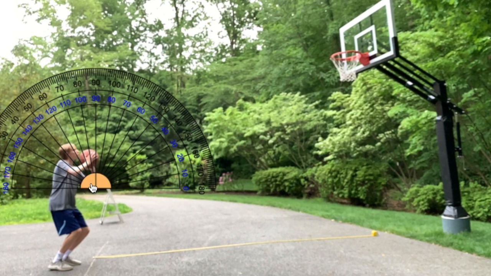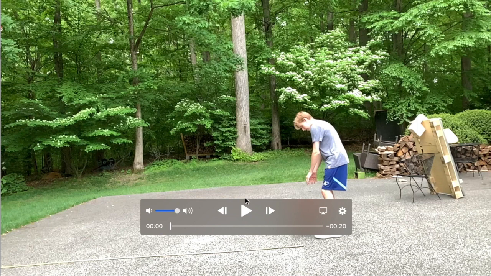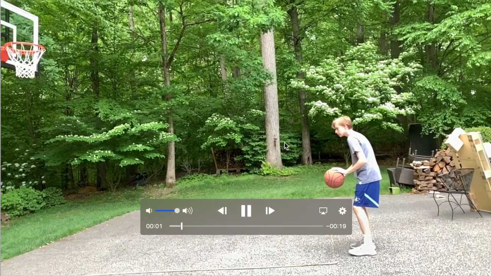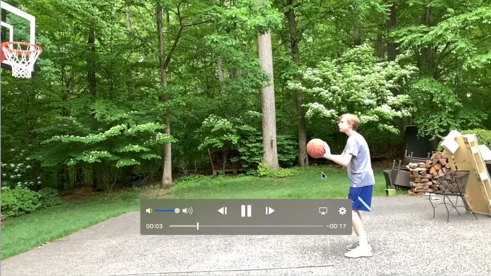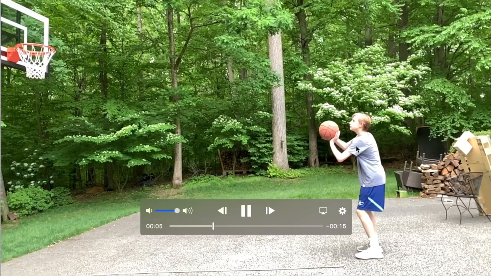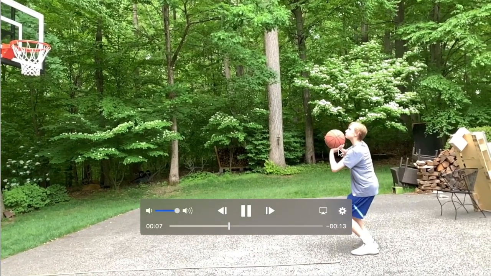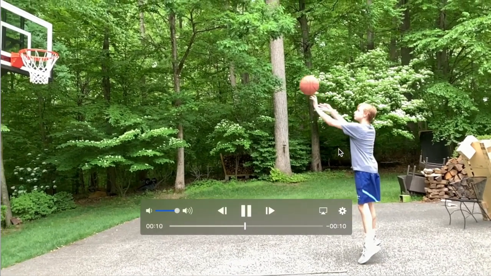Let's take a look at another one of my shots that I conducted. As you can see, it's filmed on the left-hand side. I'm left-handed, and you can see a better visual of the angle that I make, which is probably different for every shot, but hopefully around a ballpark estimate.